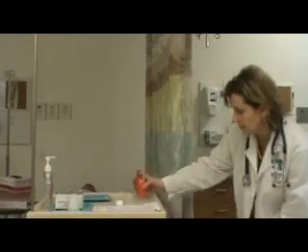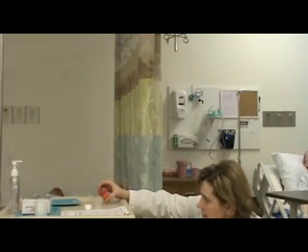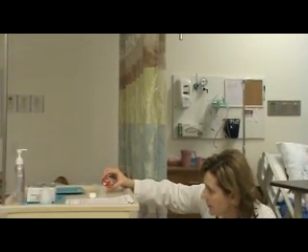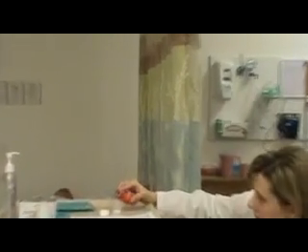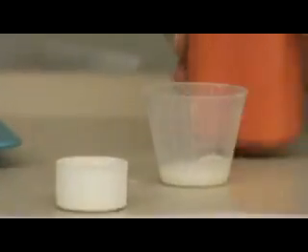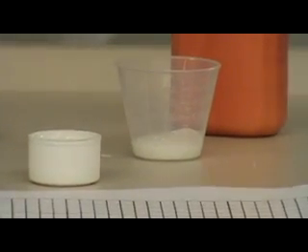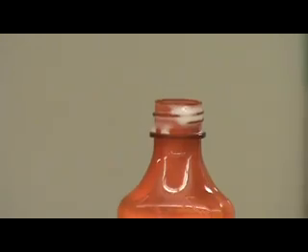We want to bend down when we're pouring our liquid medication so we can see the correct amount. And at this point, we could wipe off the top of the bottle so that it doesn't drip down onto the label.